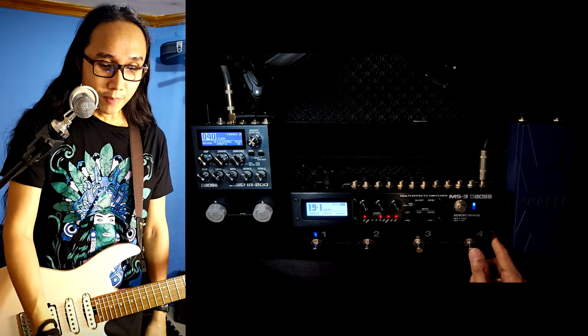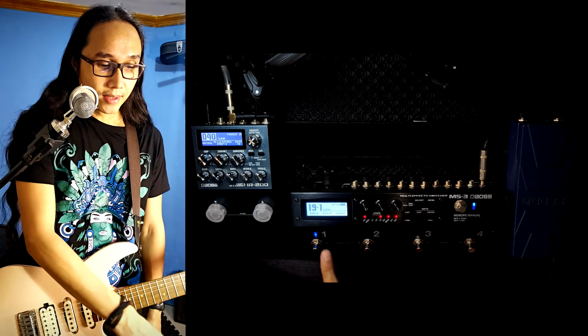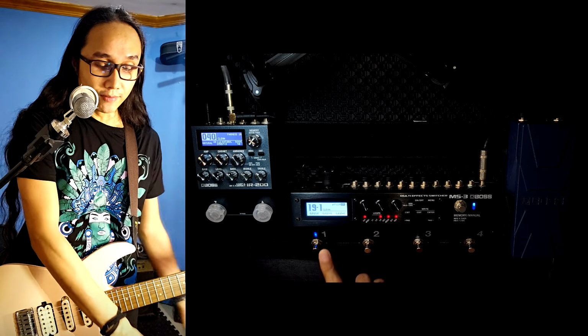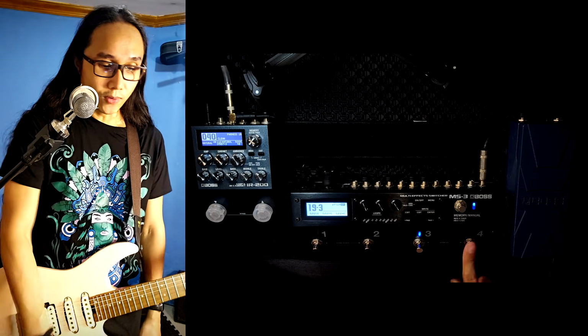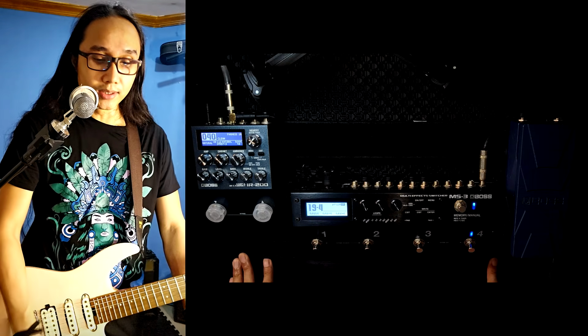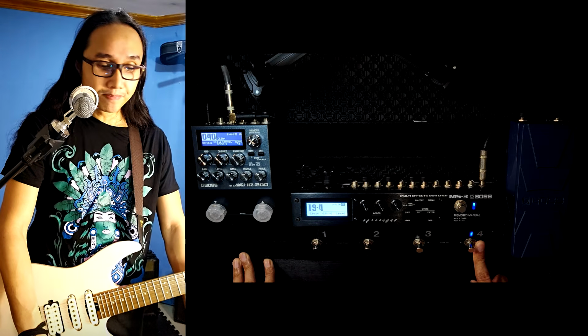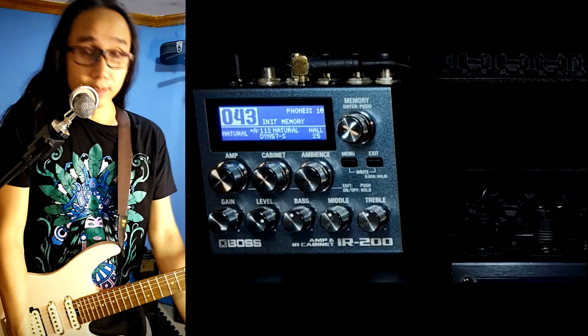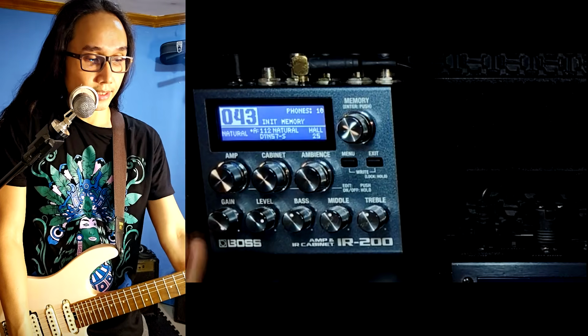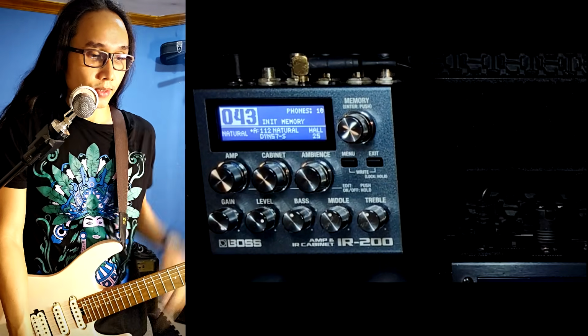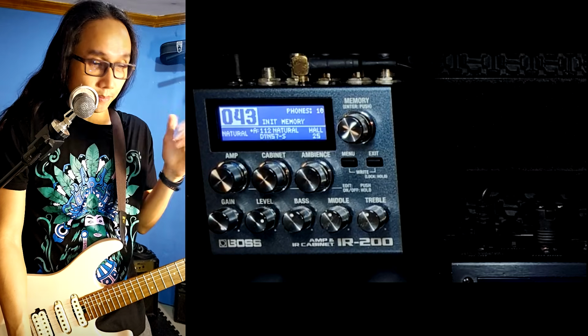So I have prepared a bank here, bank 19. Patch number 1 is my clean tone, which I've already saved. 2, 3, 4 is blank. Let's talk about the lead tone, which I normally save in patch number 4. So in the IR200 here, I have initialized patch number 43. So that's a blank patch.